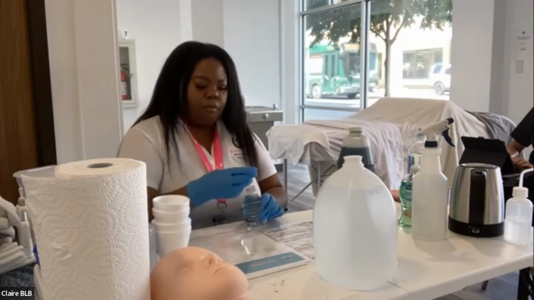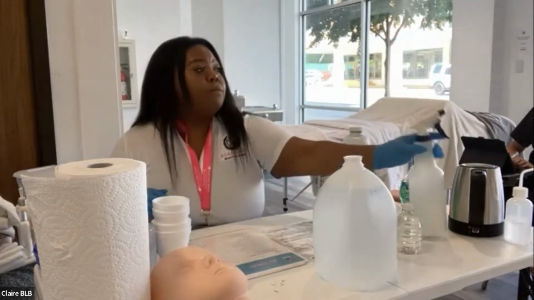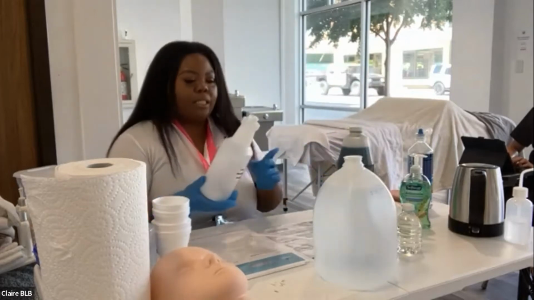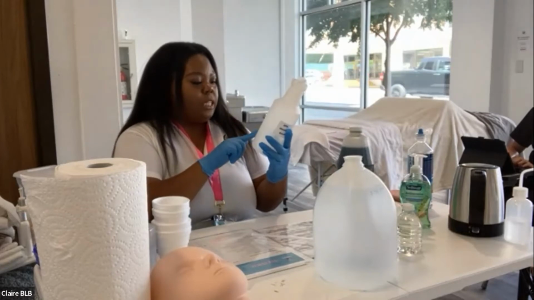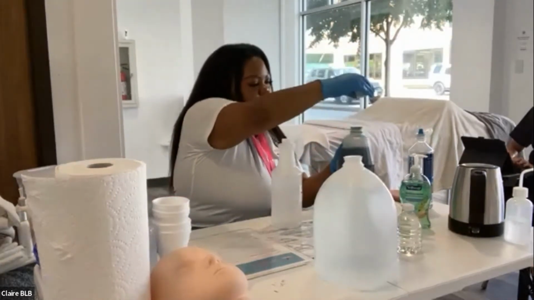So, because we need 8 ounces, because we're using a full gallon, I'm gonna go ahead and pour my barbicide, my EPA registered disinfectant, directly into the container with the ounces marked. So we need 8 ounces, 2, 4, 6, 8.